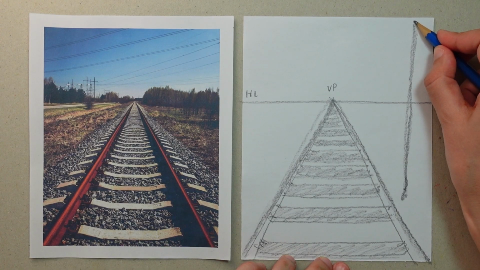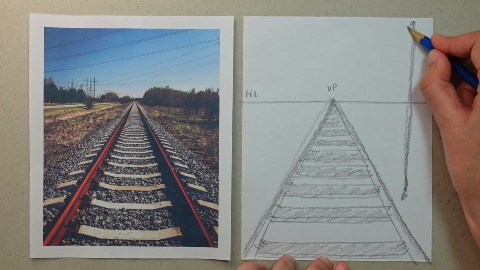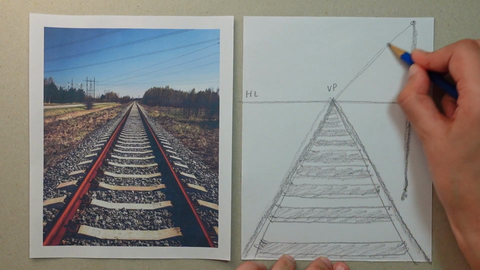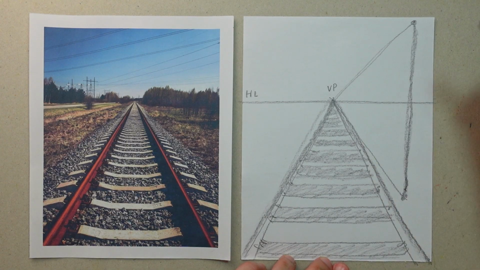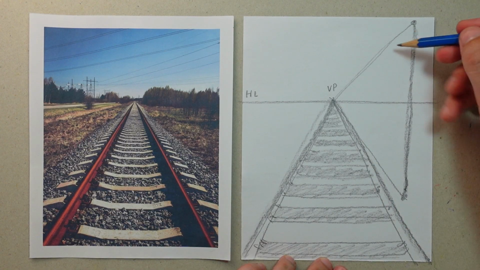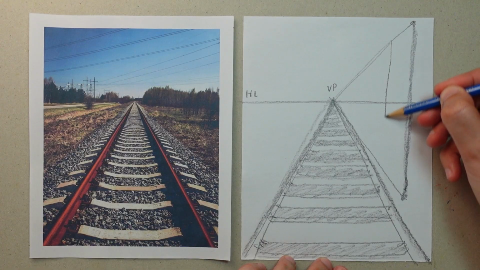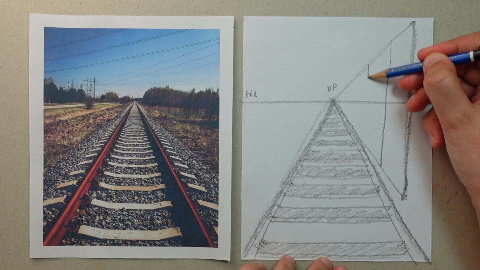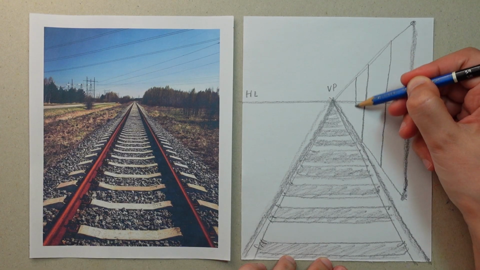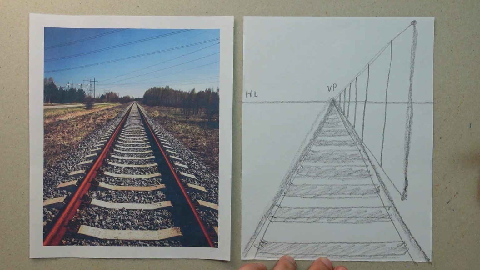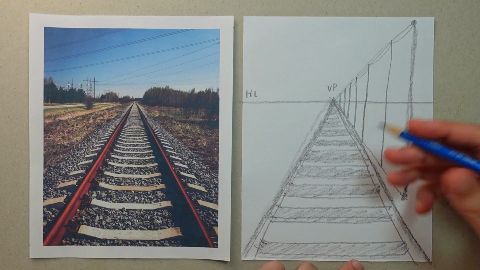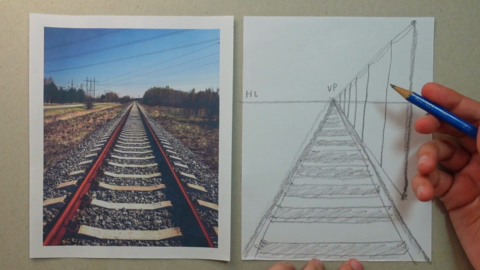Now I have to connect this dot to the vanishing point, and this dot to the vanishing point. And now I know the exact height of the other power poles that have the same height. So this is a very quick example of what I explained applied in practice.